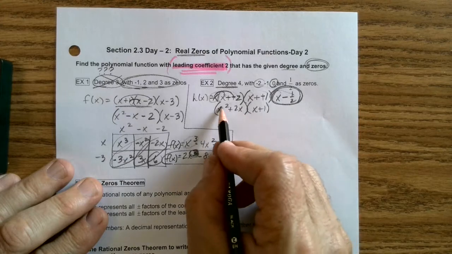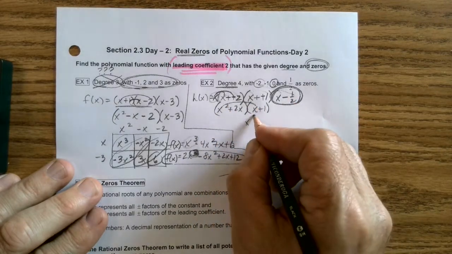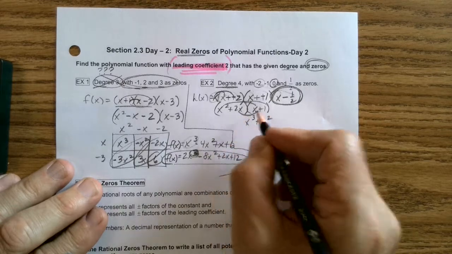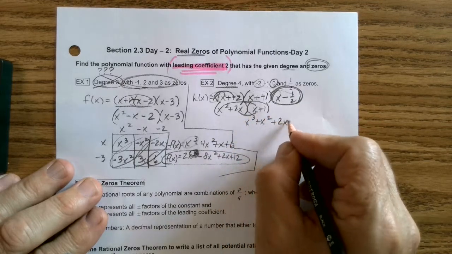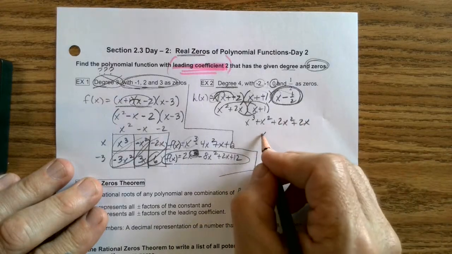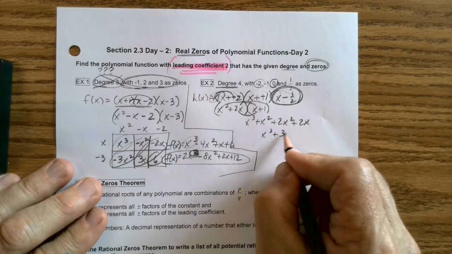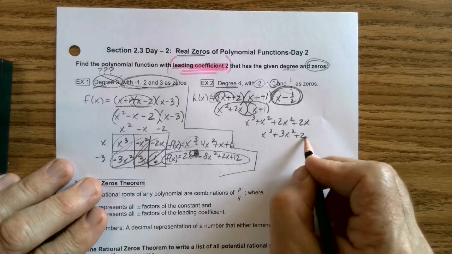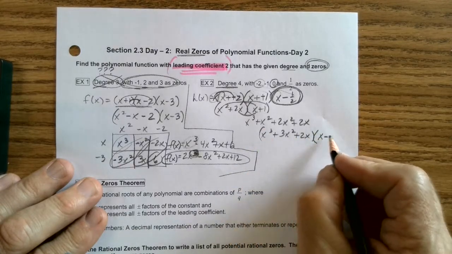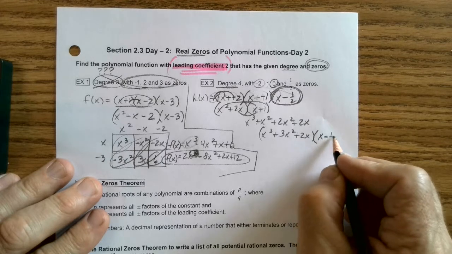So I have to FOIL this out. I'm going to go old school. X cubed plus x squared plus 2x squared plus 2x. I'm going to clean this up. X cubed plus 3x squared plus 2x. I still need to multiply that by x minus a half.